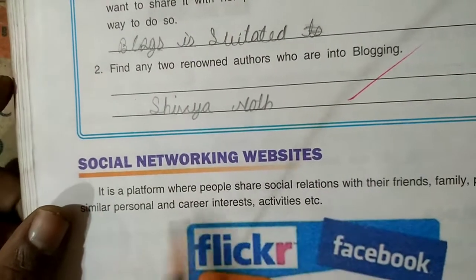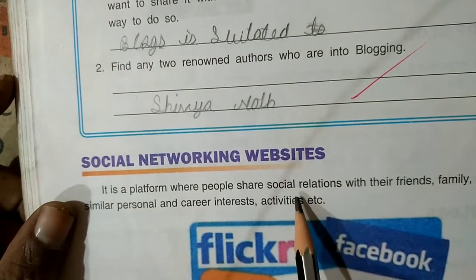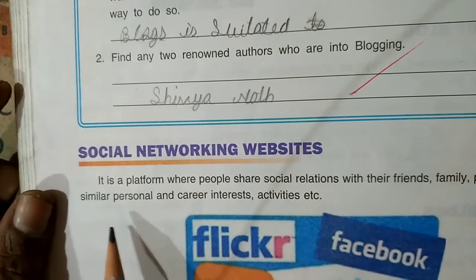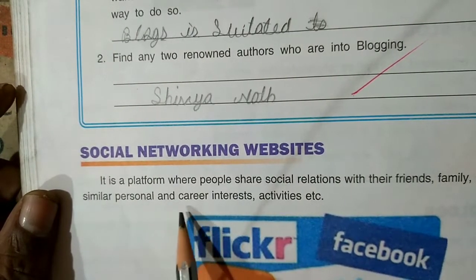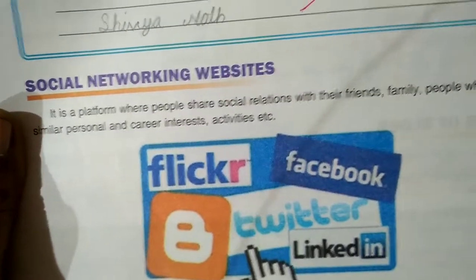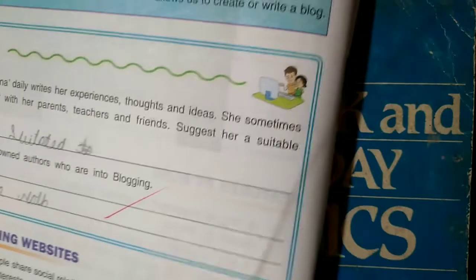Social networking website. It is a platform where people share social relations with their friends, family, and people who share similar personal and career interests and activities. Examples are Flickr, Facebook, Twitter. You know about all these things.